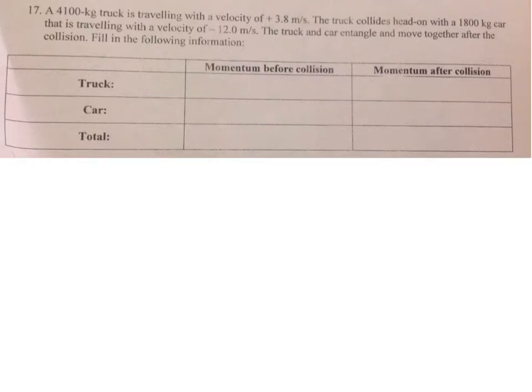Hey guys, this is number 17 on your test study guide. We are looking at the momentum before and after a collision of a truck and a car. So the formula you're going to use for this is your momentum formula, which is p equals mv, momentum equals mass times velocity.